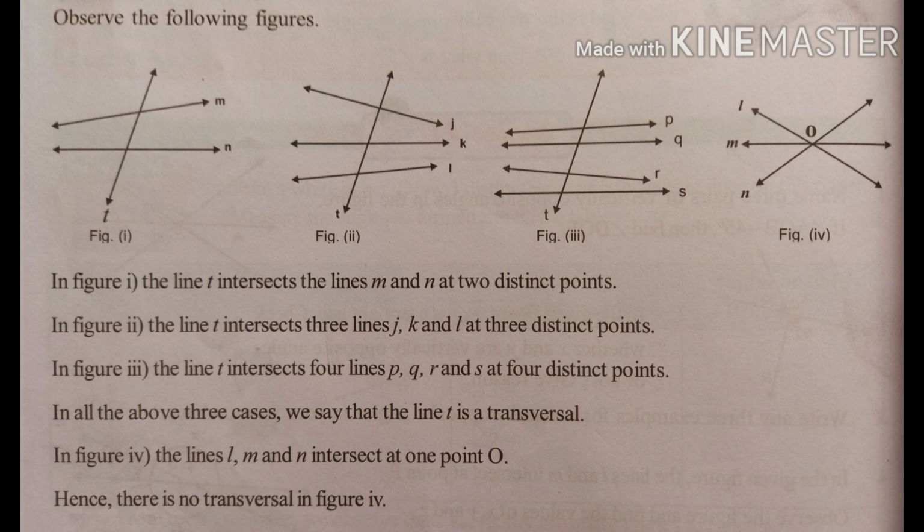Whereas, see children, in figure 4, the lines L, M, N intersect at one point O. Hence, there is no transversal in figure 4. Why? Because all the lines intersect at one point, not different points. So in figure 4, there is no transversal.